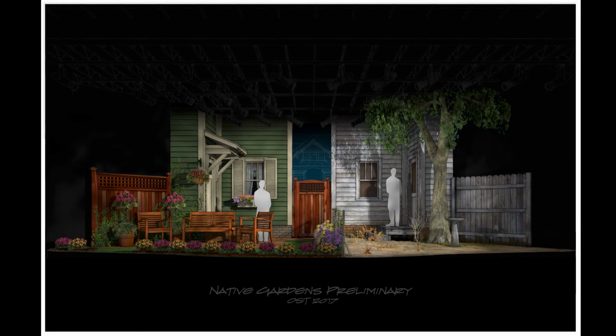This model of native gardens for Orlando Shakespeare shows how within Vectorworks you can combine three-dimensional architecture and two-dimensional image props, i.e. all of the foliage, in order to create one cohesive look.